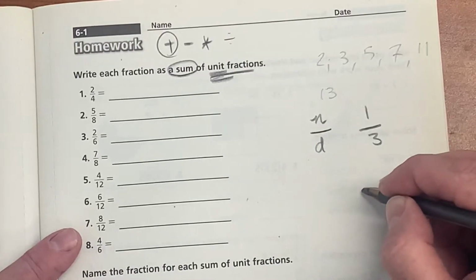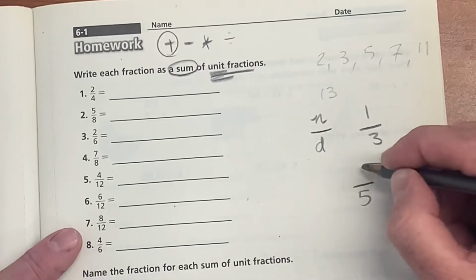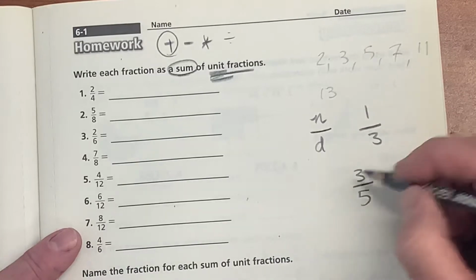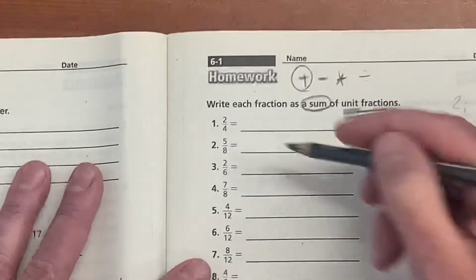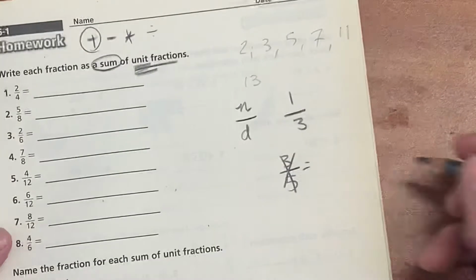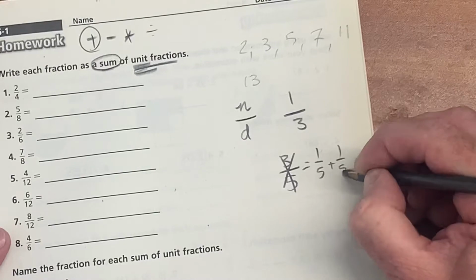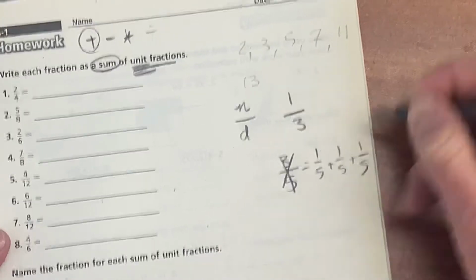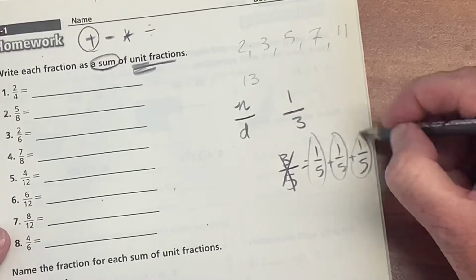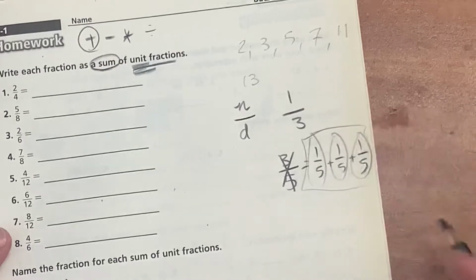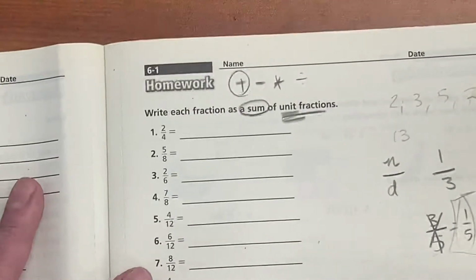If the denominator is 5 and the numerator is 3, that is not a unit fraction, because these are all sums of unit fractions. For example, 3/5 is the sum of 1/5 plus another fifth plus another fifth. Now that's 1 unit, 1 unit, and 1 unit. And when you put them together, you get 3/5. So that's what you're going to do.